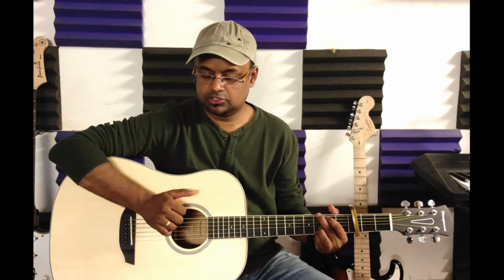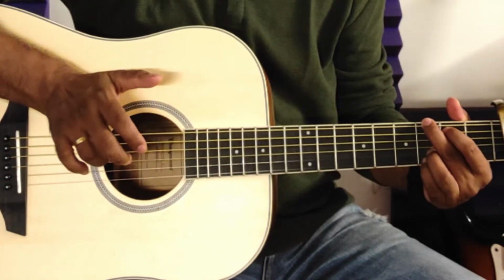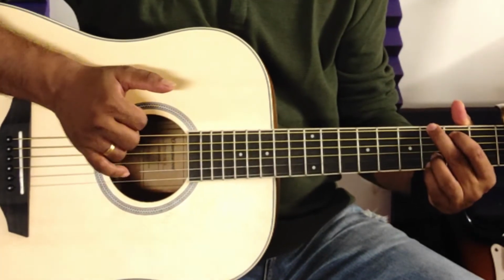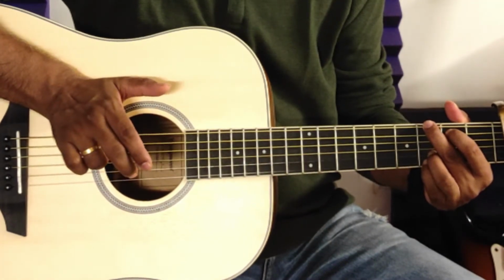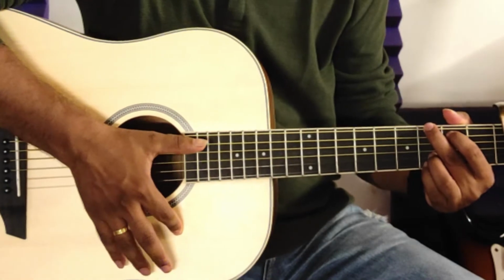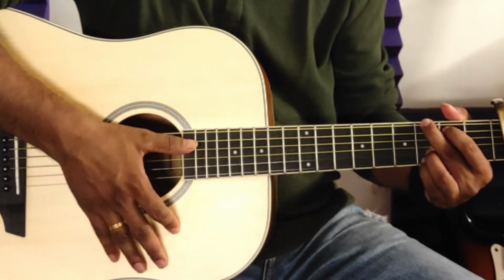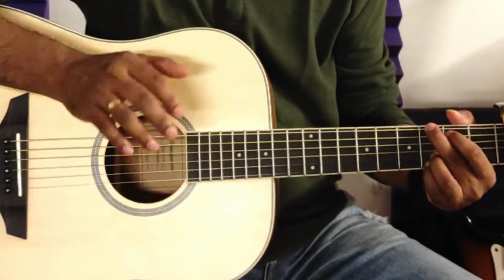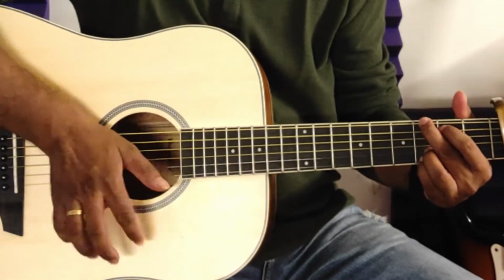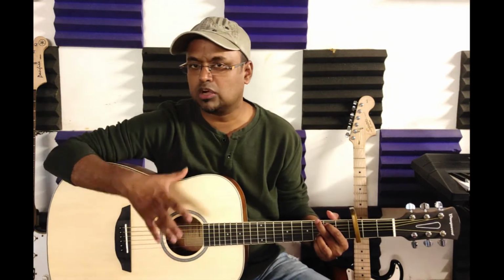Okay, after this the second part is exactly the same. You give the bass with strings, give an upstroke, again go down, bass hitting the strings, and then give 2 taps. So it sounds like this. So when you sing the chorus part of the song with this pattern, it sounds like this.